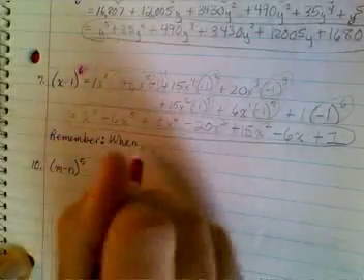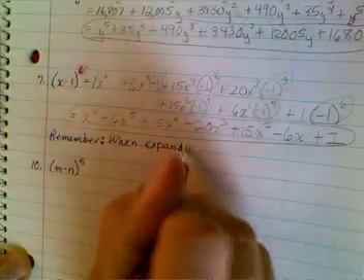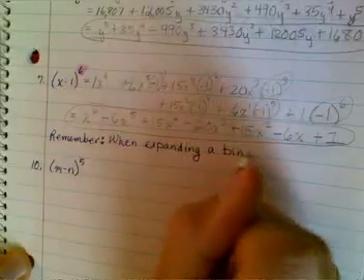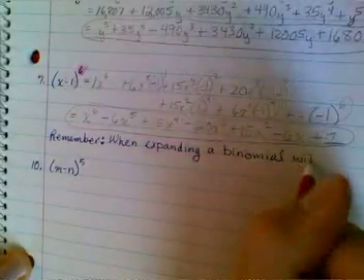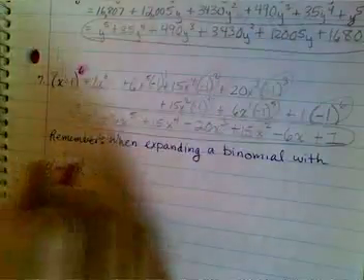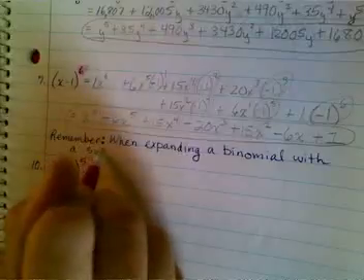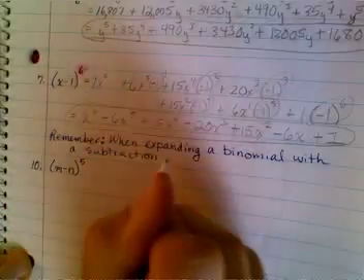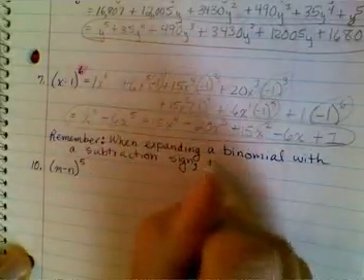When expanding a binomial with a subtraction sign, the signs alternate.